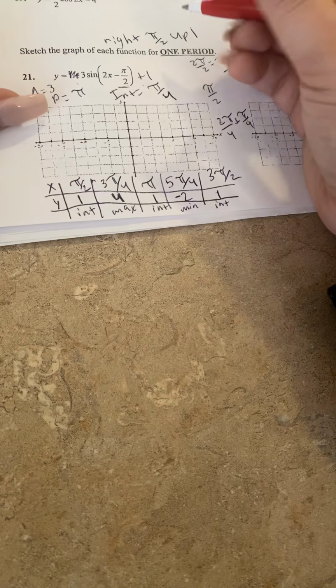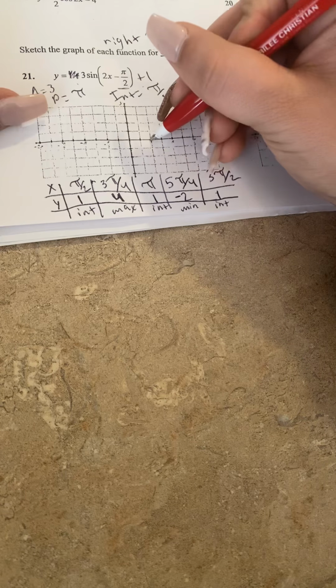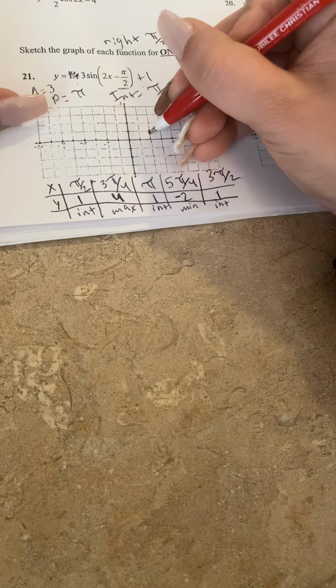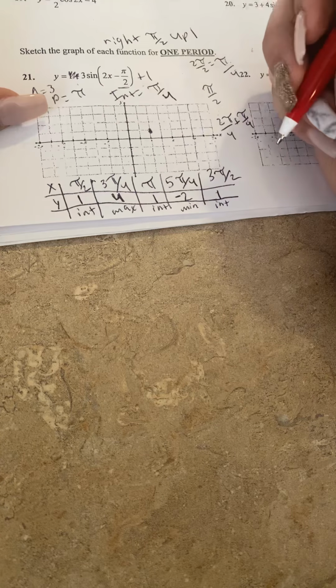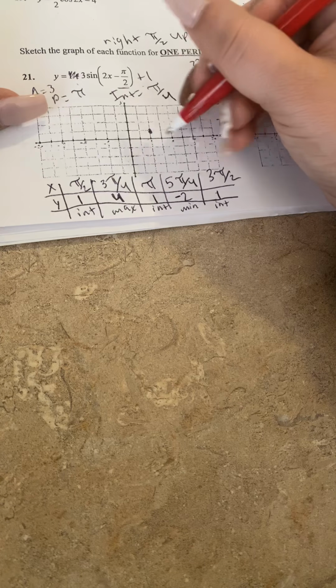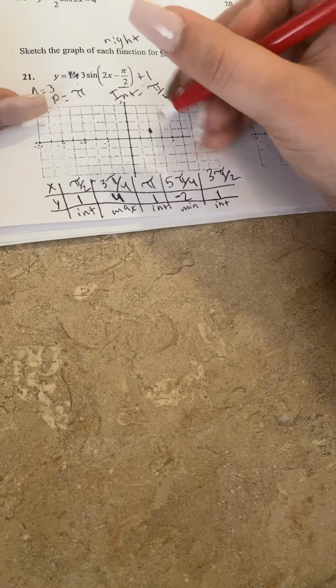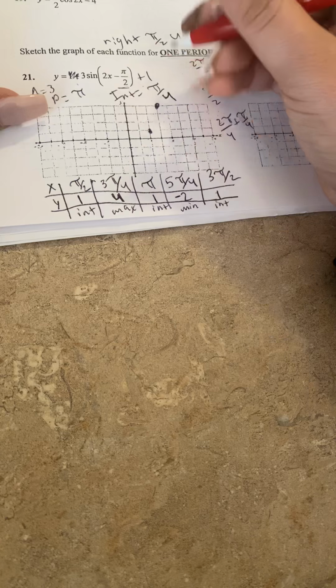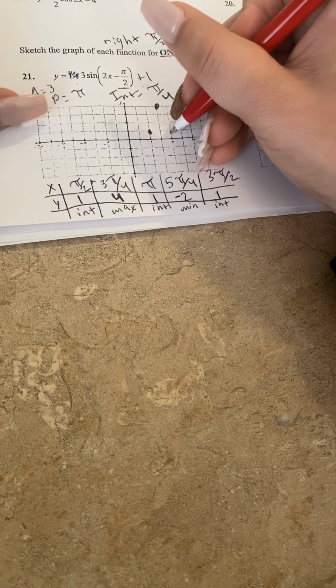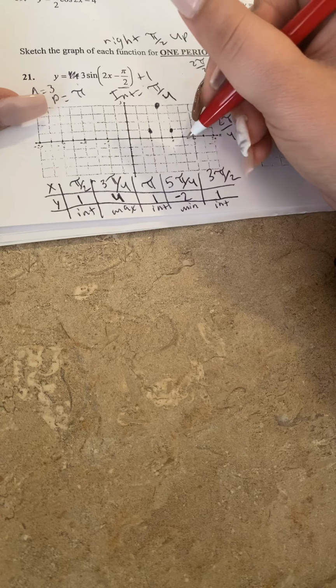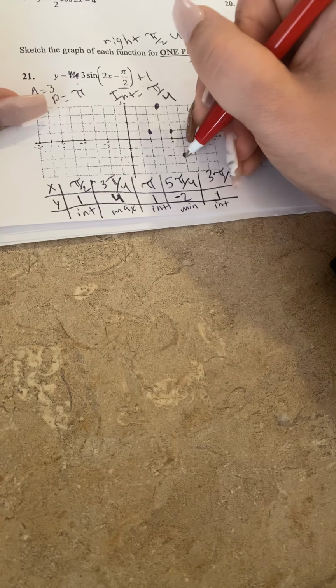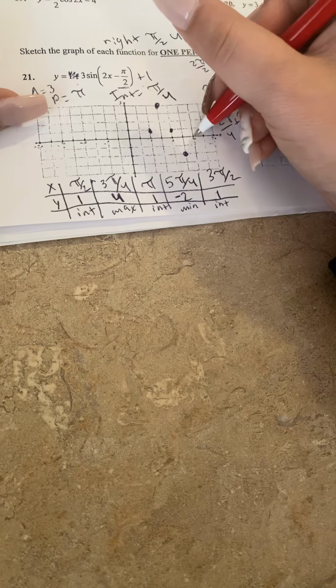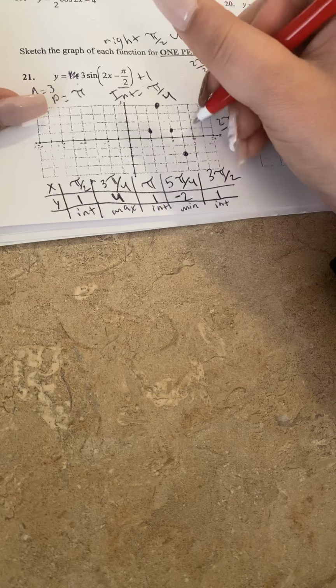So at pi over 2, which is kind of hard to read, I'm at 1. At 3 pi over 4, which is in between pi over 2 and pi, I'm at 4. So 1, 2, 3, 4. At pi, I'm at 1. At 5 pi over 4, I'm at negative 2. And at 3 pi over 2, I'm at 1.